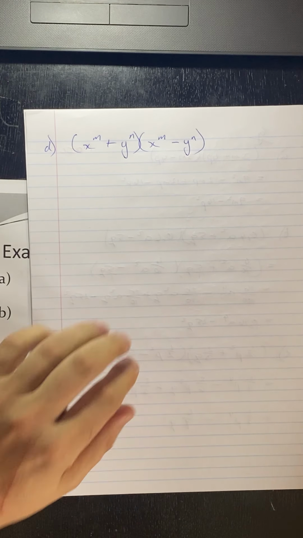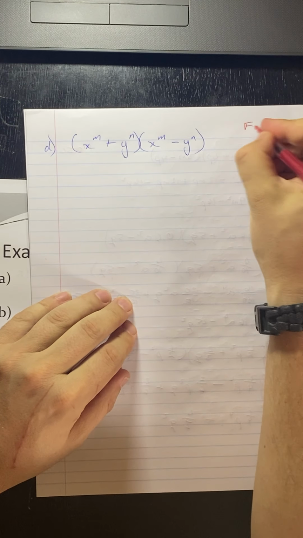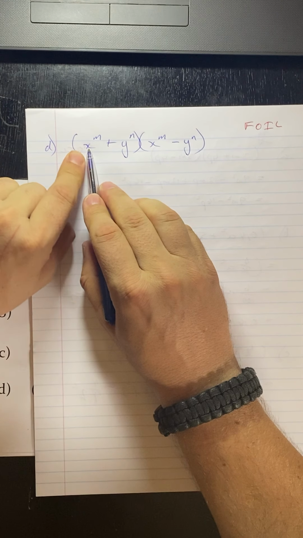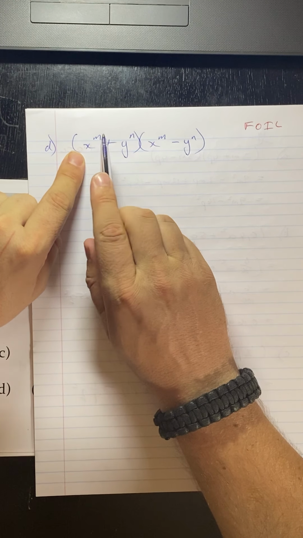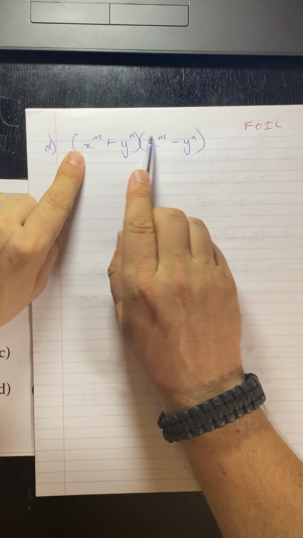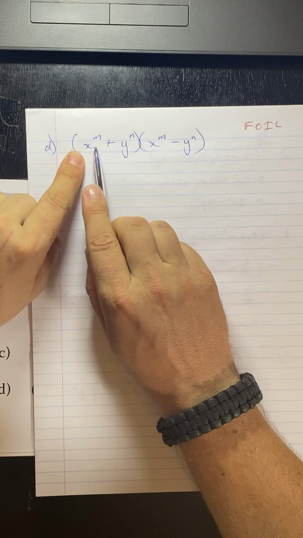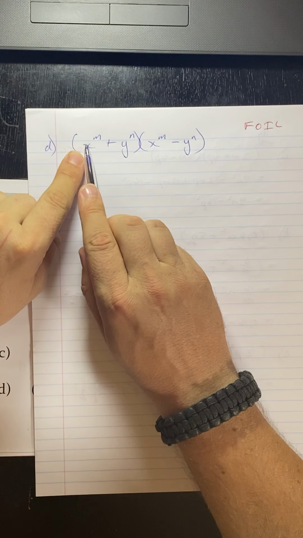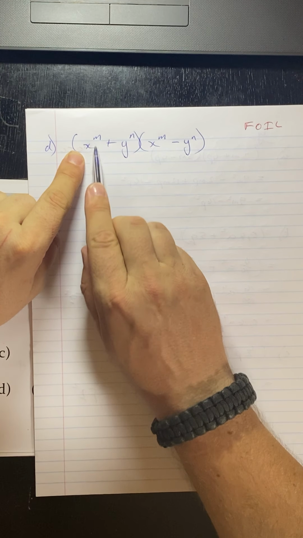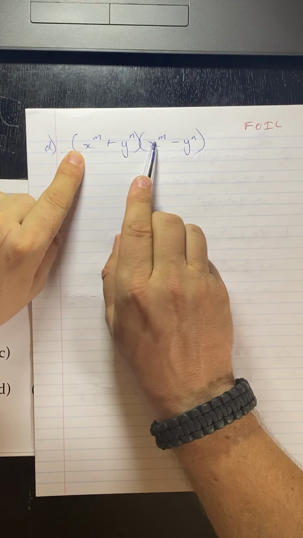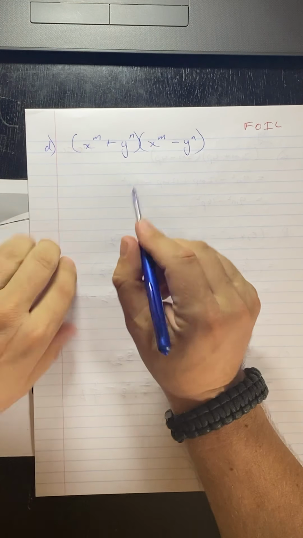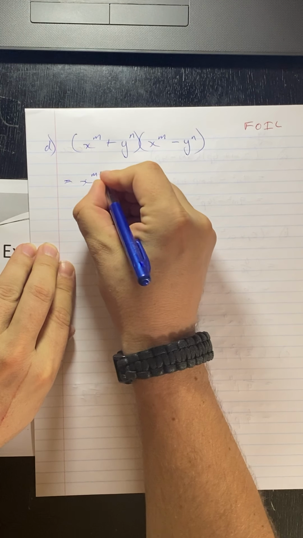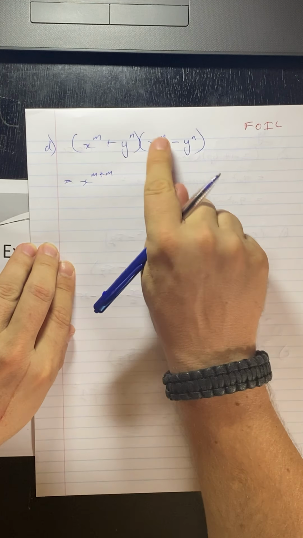Okay, grade 9s, 10s, still using FOIL, first, outer, inner, last. So if we multiply the firsts, now don't get confused if there's a variable in the exponent. Just remember, if bases are the same and we're multiplying, we add the exponent. So with our first, we've got x to the m times x to the m. Bases are the same, so we must add those exponents. So this would be x to the m plus m, because I add the exponents.